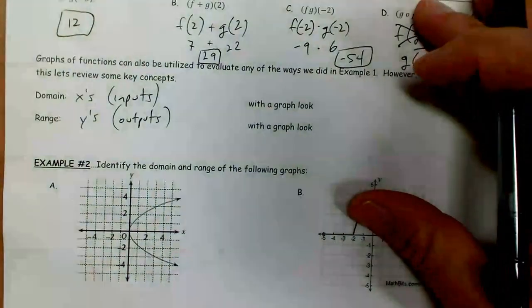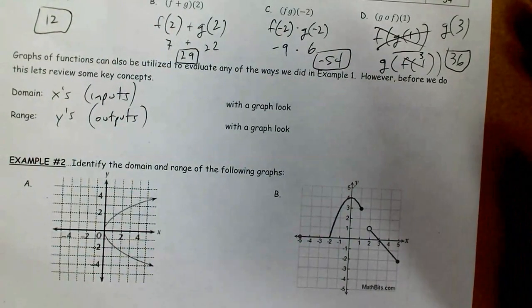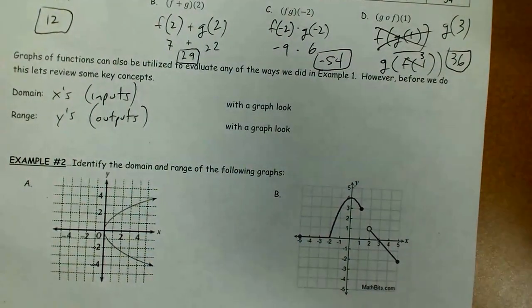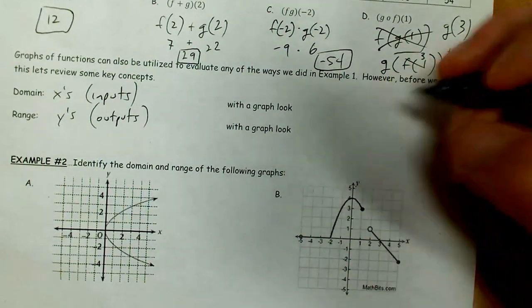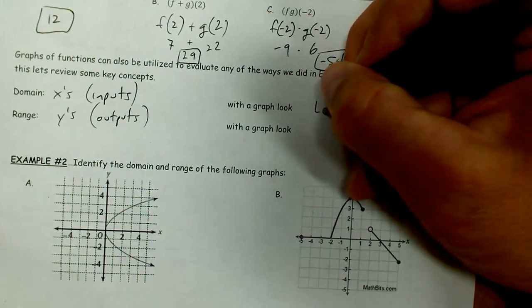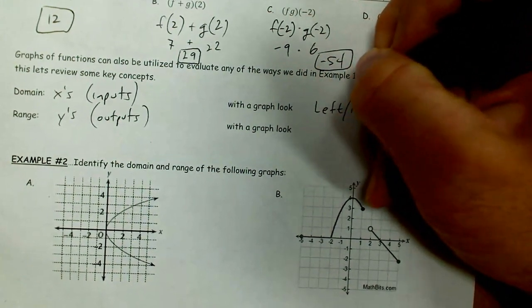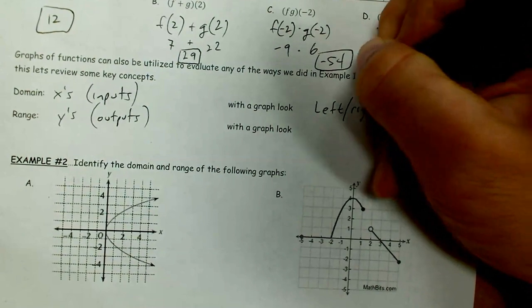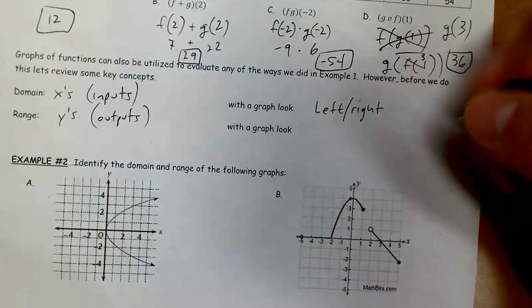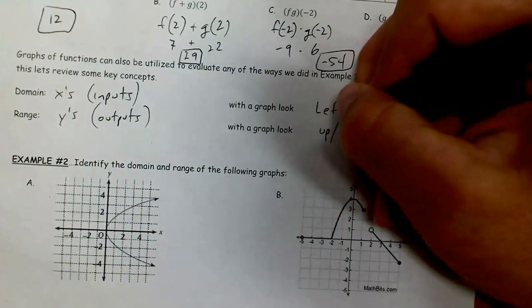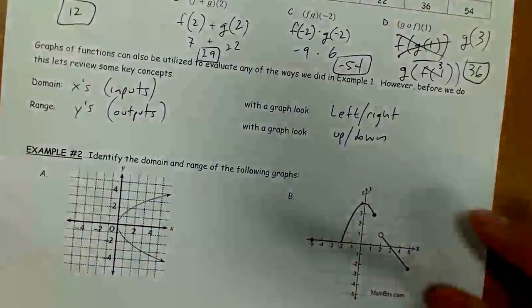We've talked about the fact that you can't divide by 0 or square root of negative, so we found domain restrictions. Now we're going to be looking at graphs. So when you're looking at domain from a graph, look left and right, because you're talking about x's. Okay, with y's, the range, you're going to look up and down.